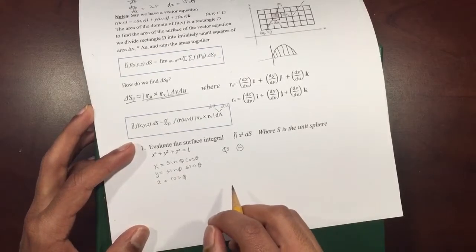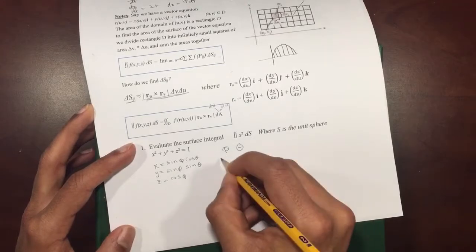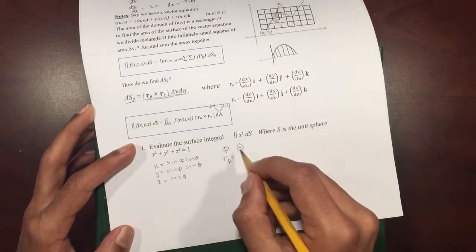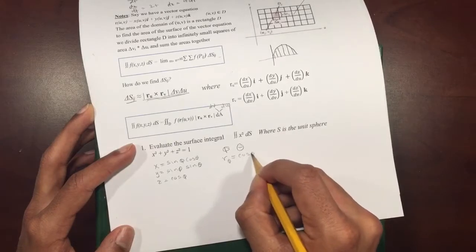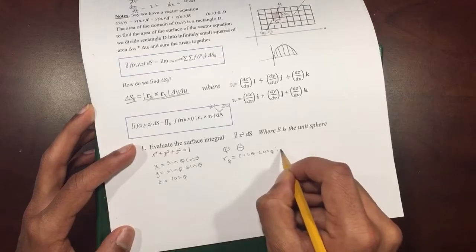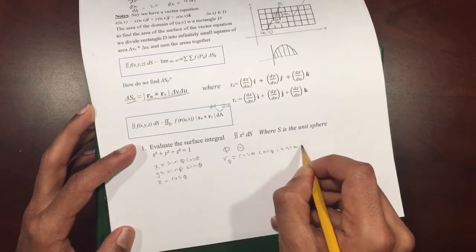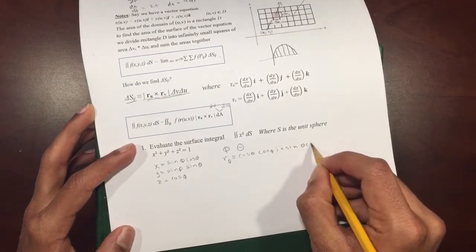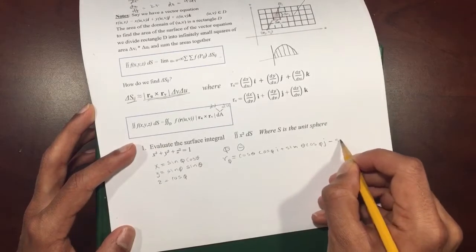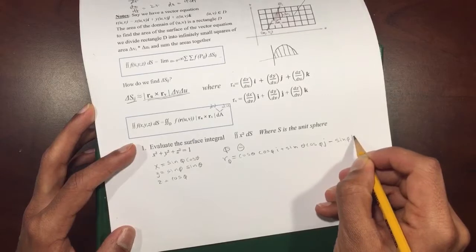With this information, you can now figure out r phi, which is equal to cosine theta cosine phi i plus sine theta cosine phi j minus sine phi k.